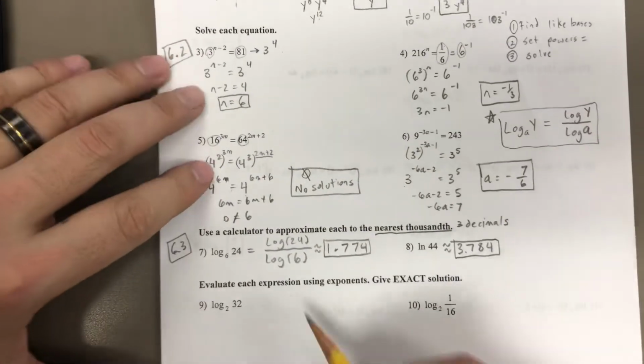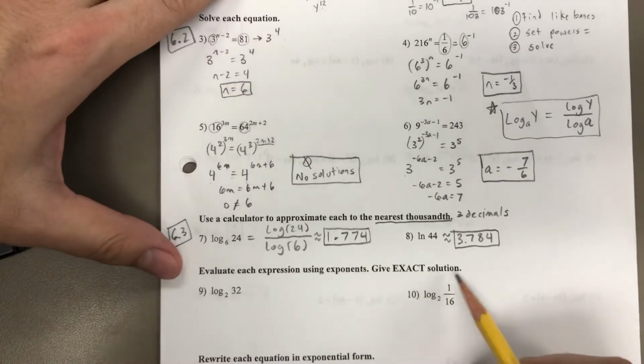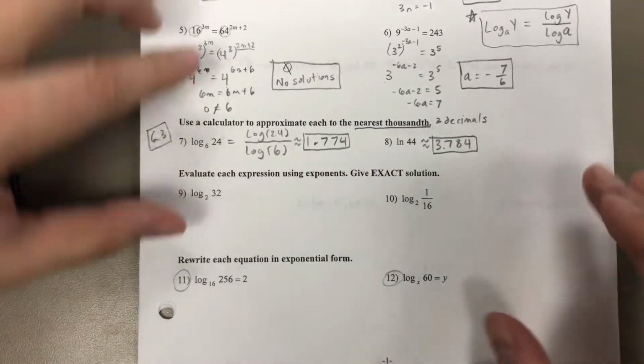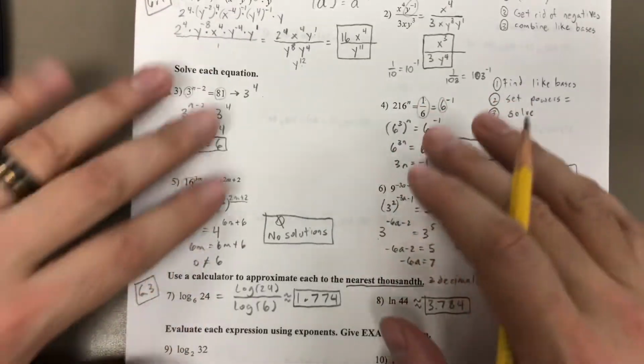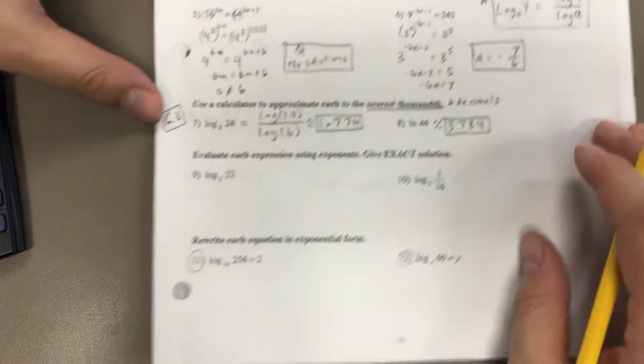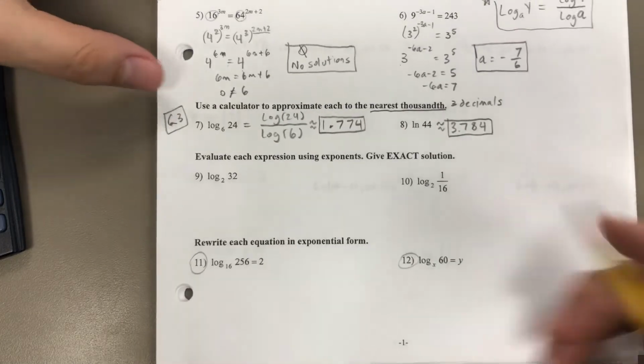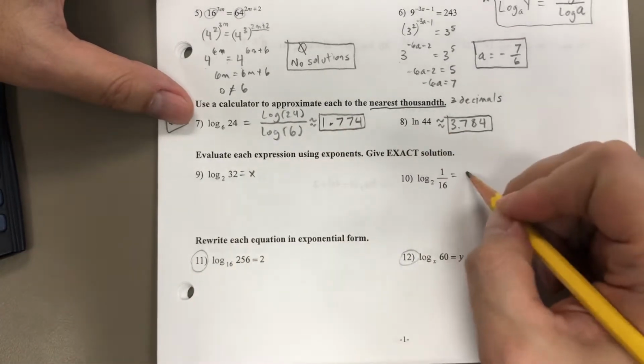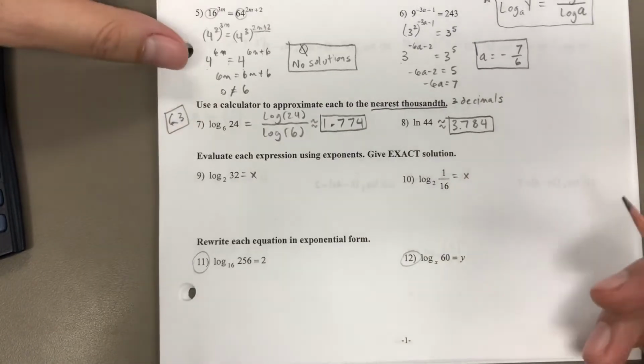This one says to evaluate each expression using the exponents and to give an exact solution. So here's how you do these ones. These are kind of convoluted versions of these problems here, but much simpler. It just takes a little bit of time to get to them. So what you do is you set the logarithm equal to x, set both of them equal to x like this, and then convert it into an exponent.